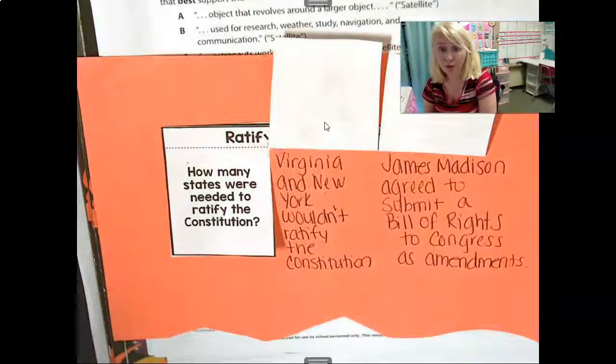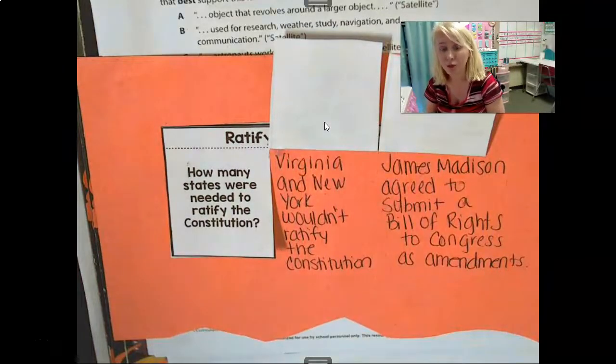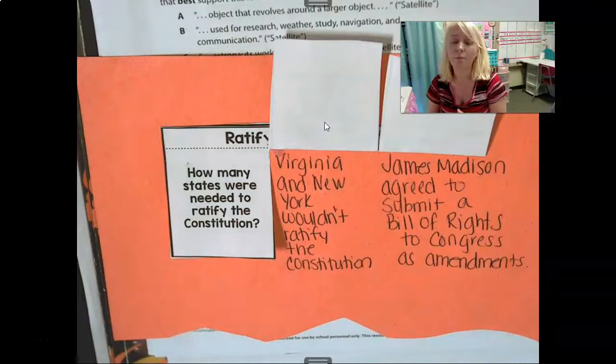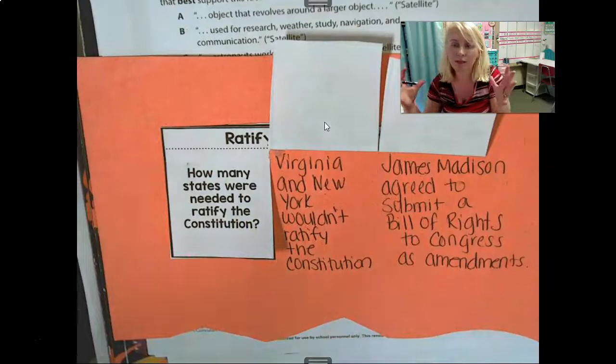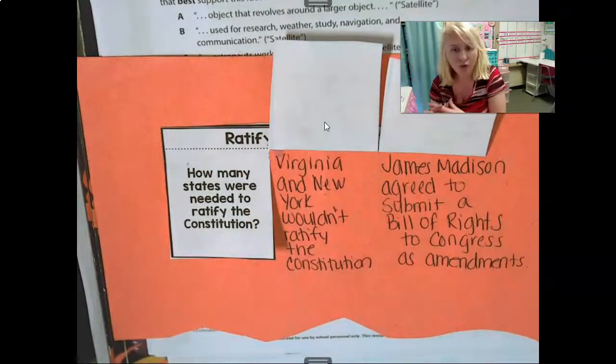So some states were worried. Anti-Federalists were worried. They wanted to protect the individual rights of American citizens. They were nervous about the national government becoming too powerful. And so they needed these 10 amendments as promises that would help keep the federal government controlled, so that the people couldn't be abused or mistreated, that the people had rights that the government had to respect.